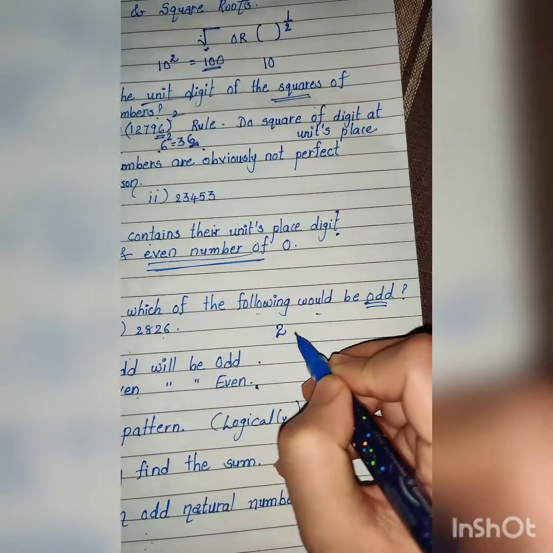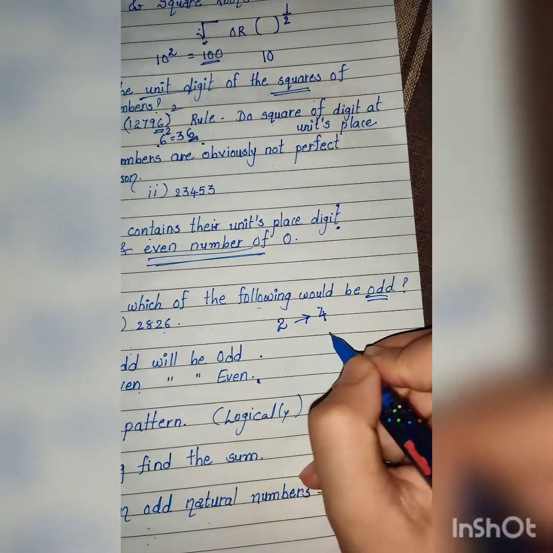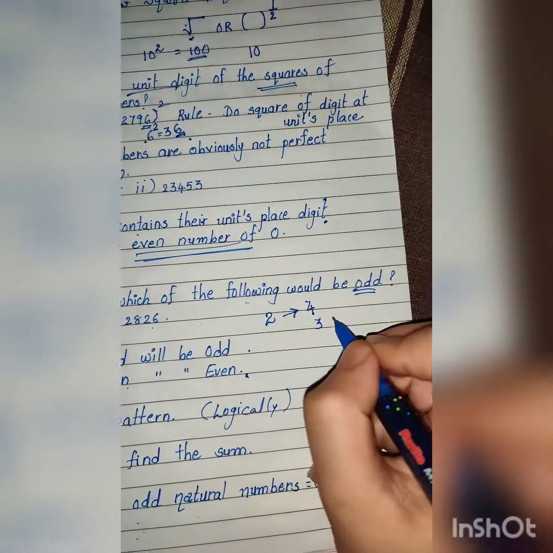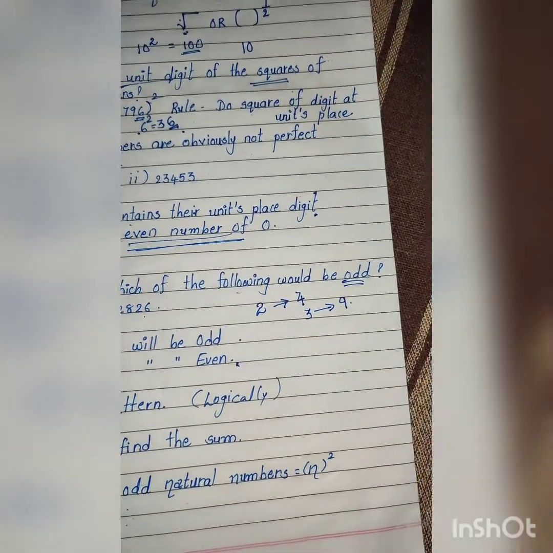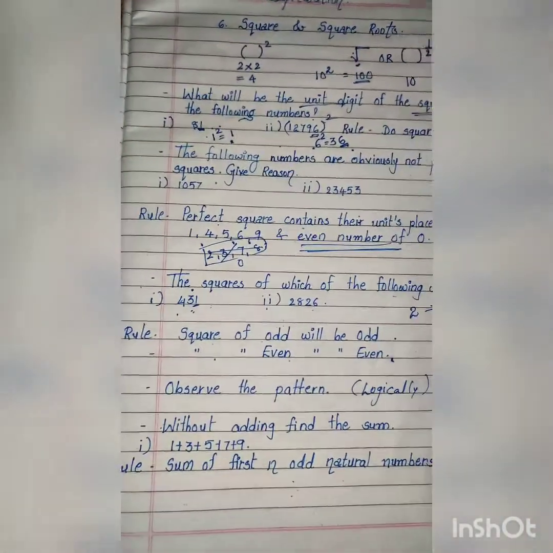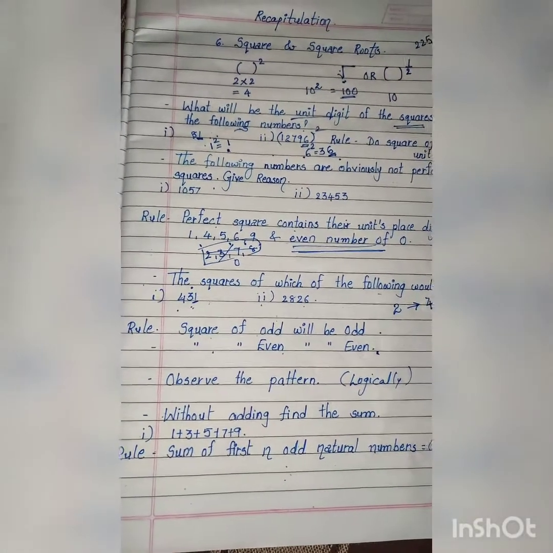2 is even number, so what is the square of 2? 2 2s are 4. Then 3 is your odd number. What is the square of 3? 3 3s are 9. So 9 is odd number. Hence, square of odd will be odd and even will be even.